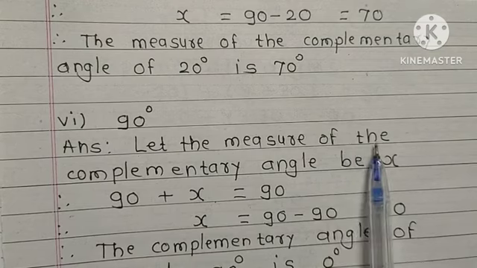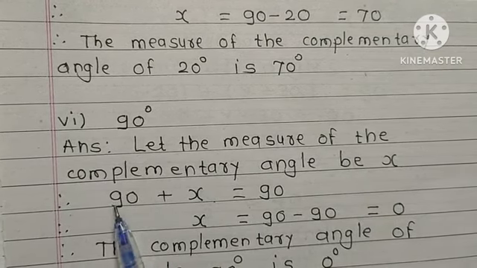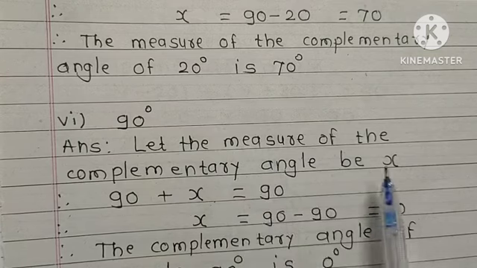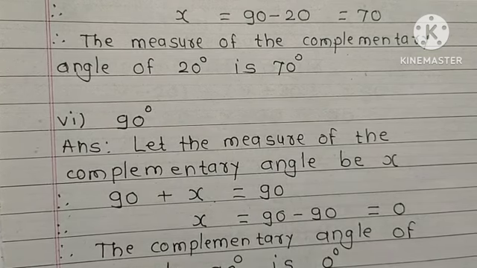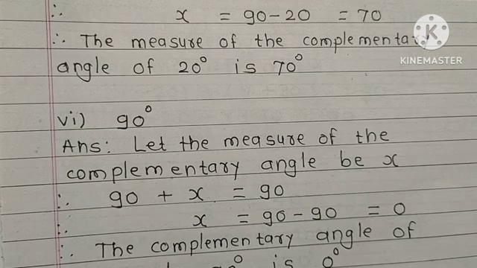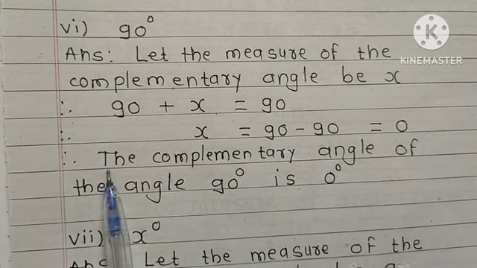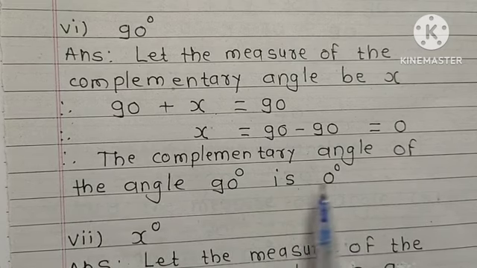Let the measure of the complementary angle be x. Therefore 90 plus x is equal to 90. This angle plus this angle, sum is 90 degree. So taking this 90 to right side, it will become negative. 90 minus 90, you will get 0. That means the complementary angle of the angle 90 degree is 0 degree.